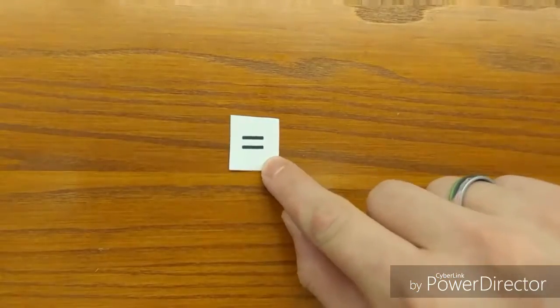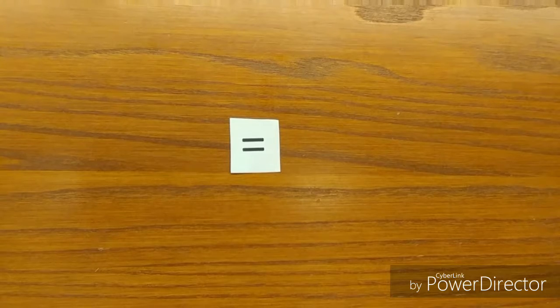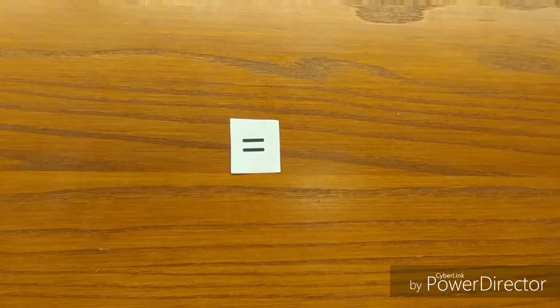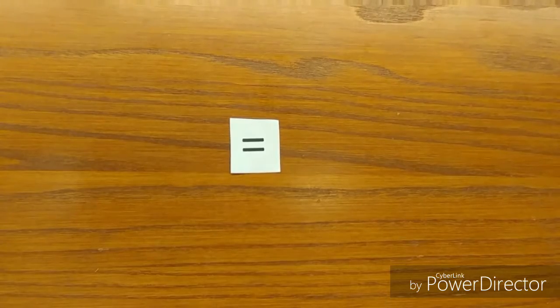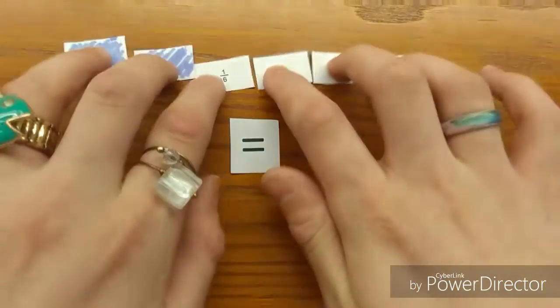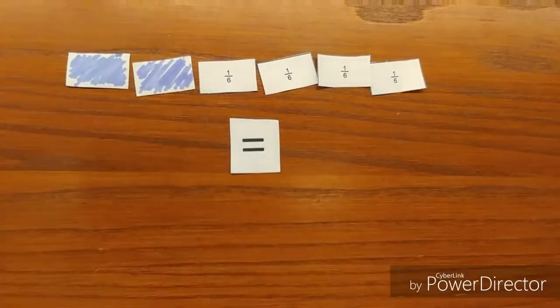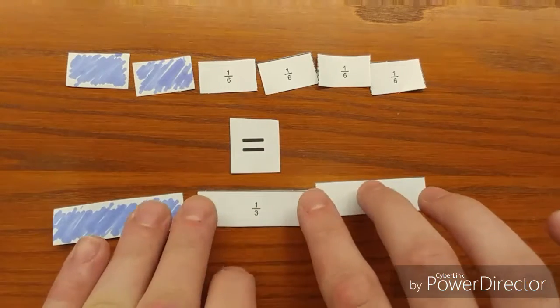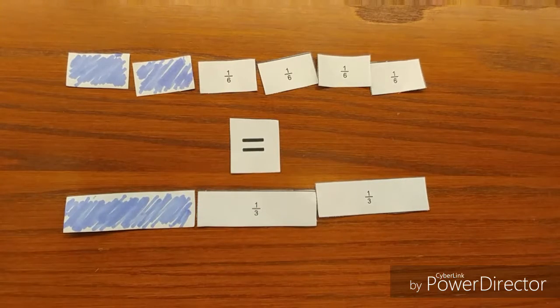Finally, our last comparison symbol means is equal to. This tells us that the number on one side of an equation is equal to the number on the other side. For example, 2/6 is equal to 1/3.